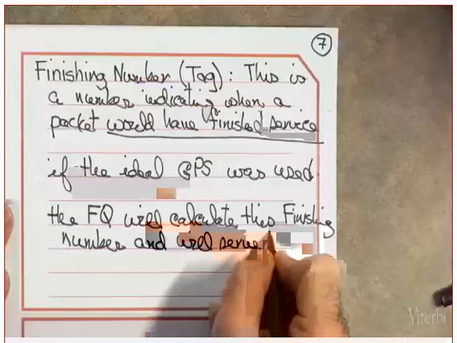A packet came in here. What do I mean by a round? If there's another packet here, and the server serves this one and this one, we say a round has been completed. Are you following me or not?